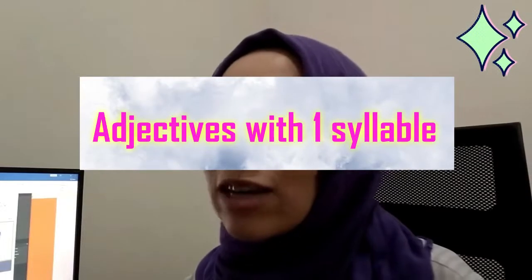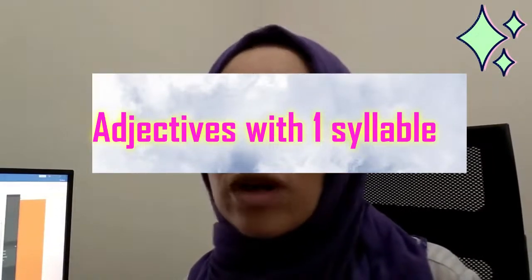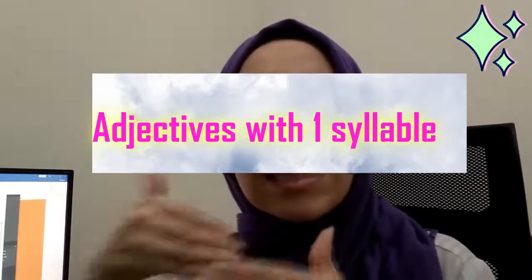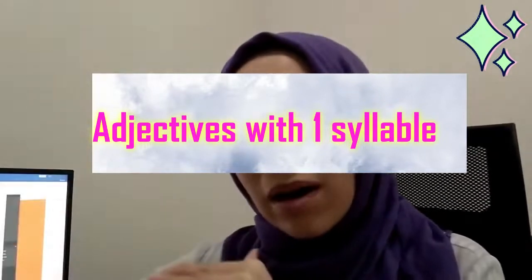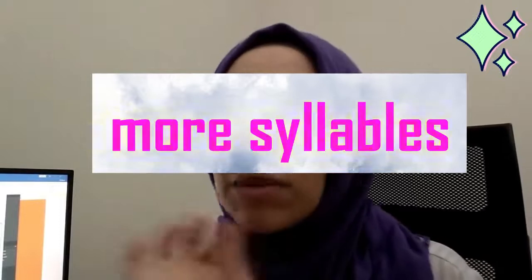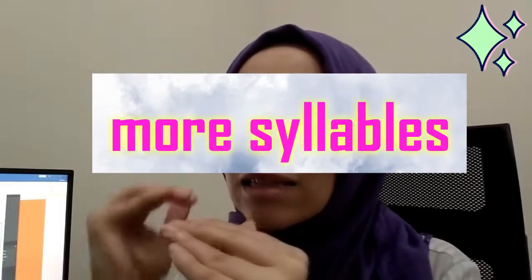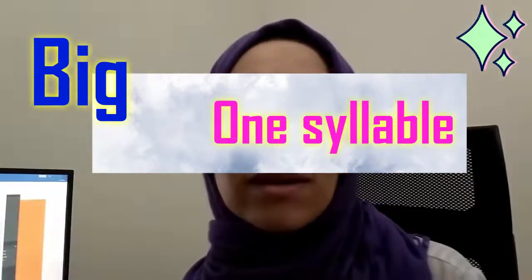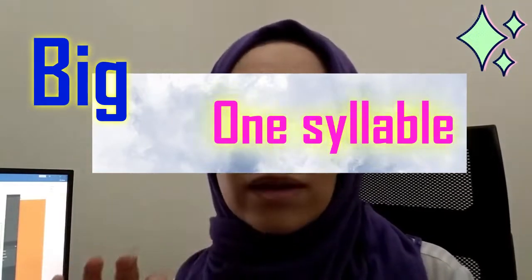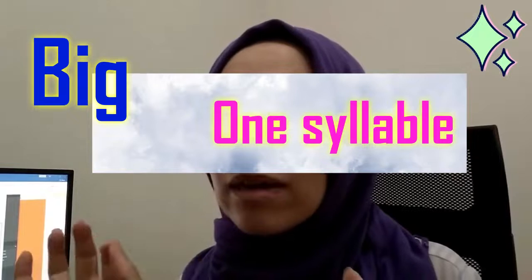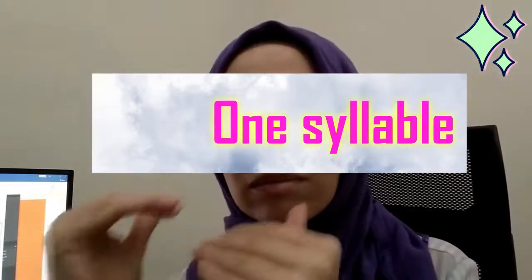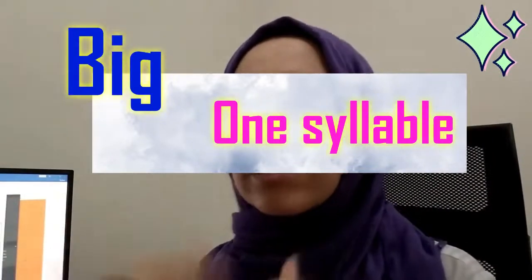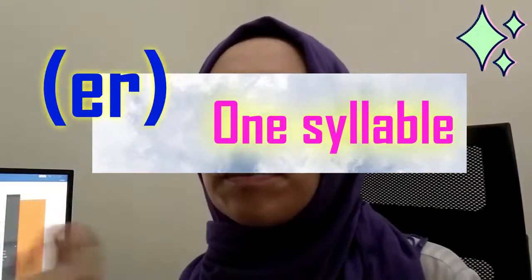How do we know if the adjective has one syllable or more? We need to look at the word, and then we need to read it. If you feel that the word is easy to be read without any parts, then it has one syllable. But if you feel that the word has more than one part, like for example, if you look at the word big, as you see it in here, big. Can you read it with me? Big. Do you feel that there are some parts or some stages when you read it? No, it's just big. That means we add ER, bigger.